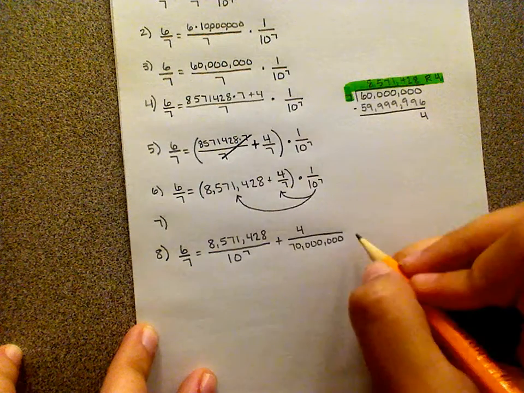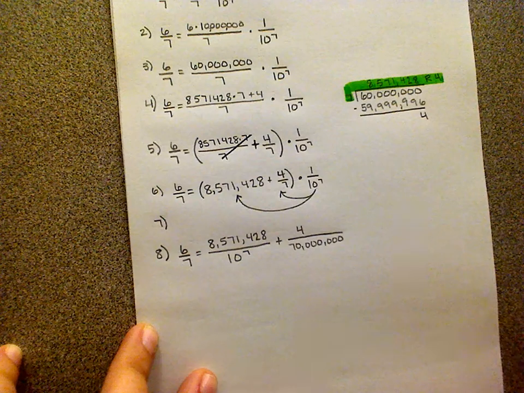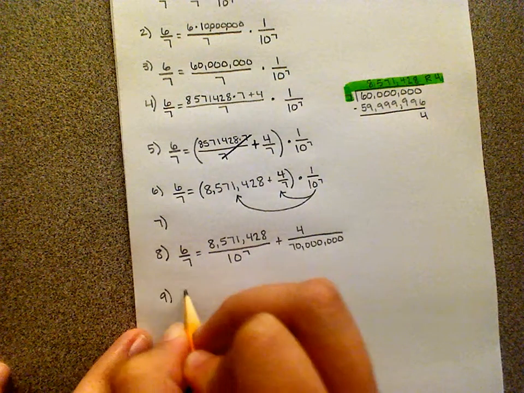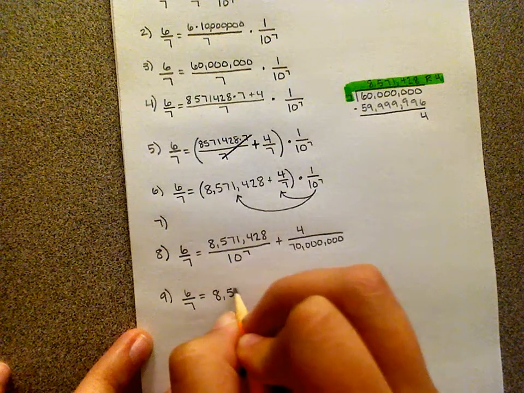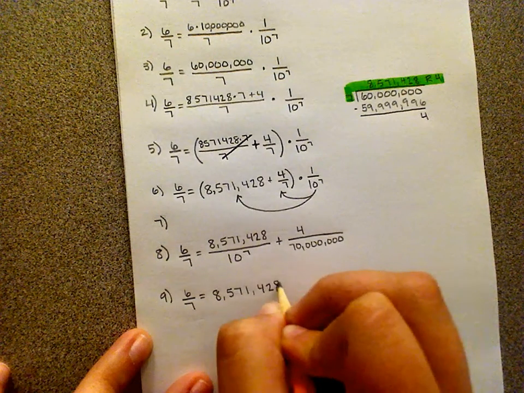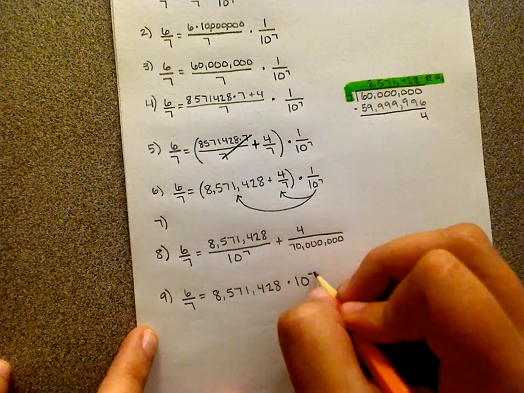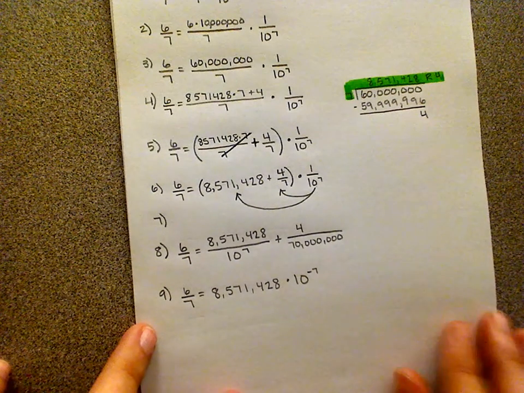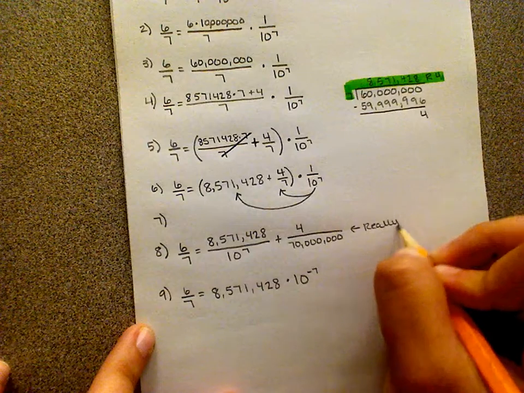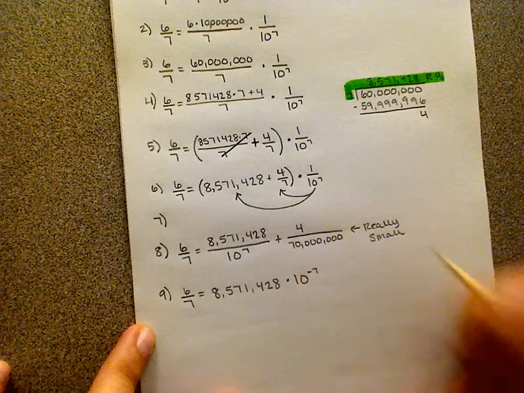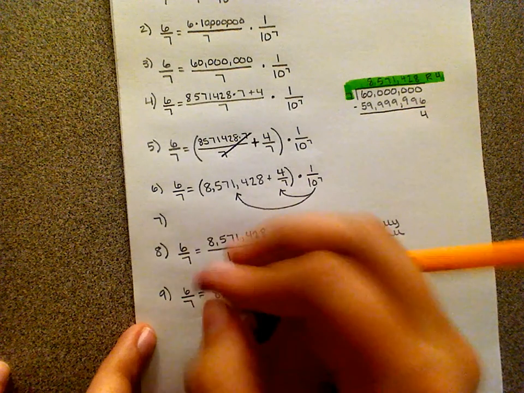Okay? So on step 9, when we do scientific notation, we're going to put 8,571,428 times 10 to what power? The negative 7th power. That's our negative exponent rule. And remember, that is really small. And since it's so small, it's going to cause us to round. So instead of putting an equal sign here, we really need an approximation sign.